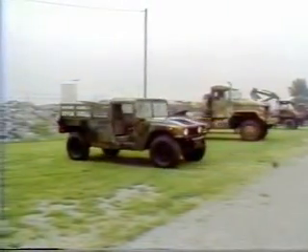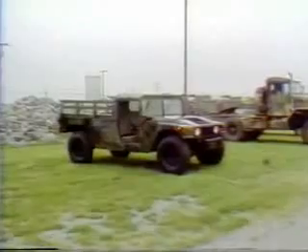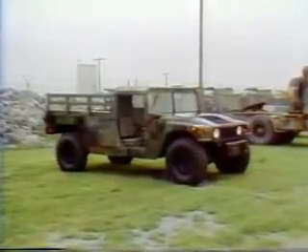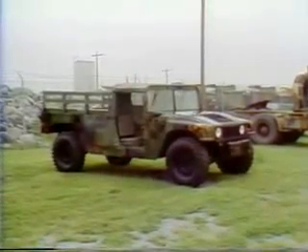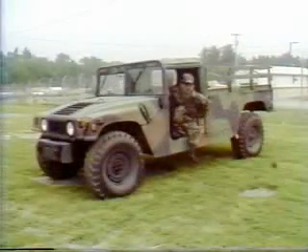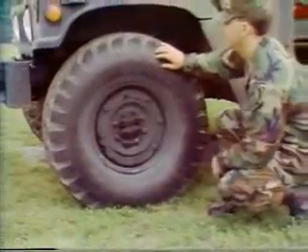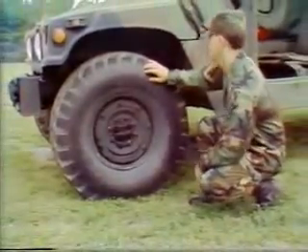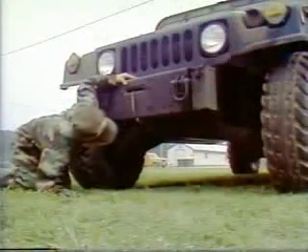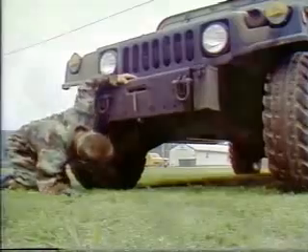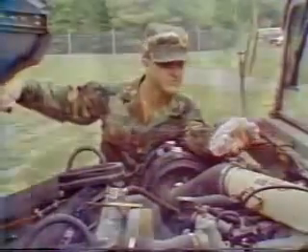The last phase of our daily PMCS is the after-operation PMCS. This is performed after you have completed your mission and parked the vehicle. Visually check the vehicle exterior for any damage. Then check the tires, wheels, and lug nuts. Look at the vehicle undercarriage for any leaks. Check the transmission and engine oil levels.